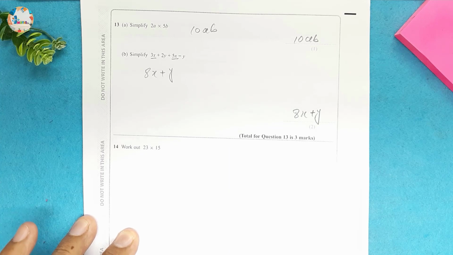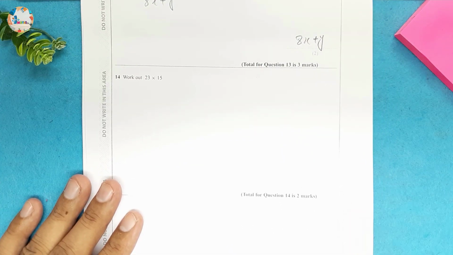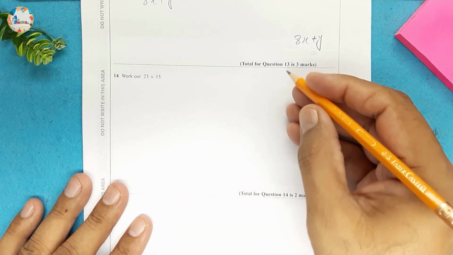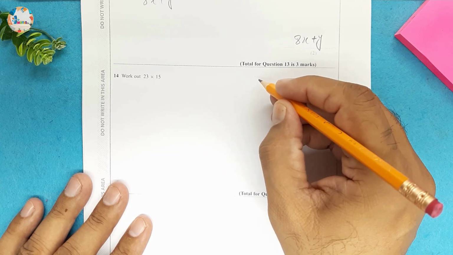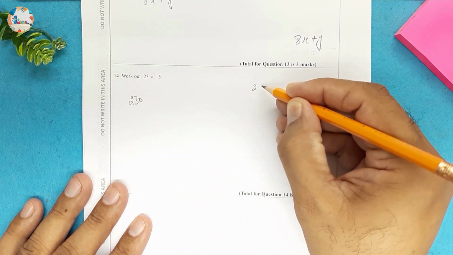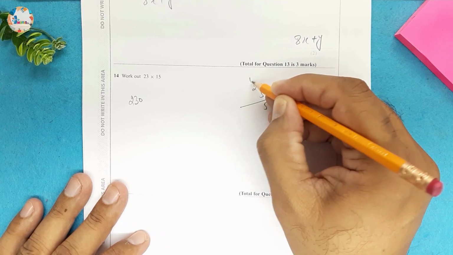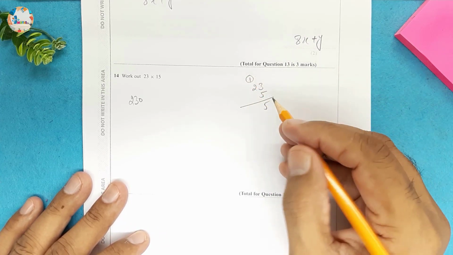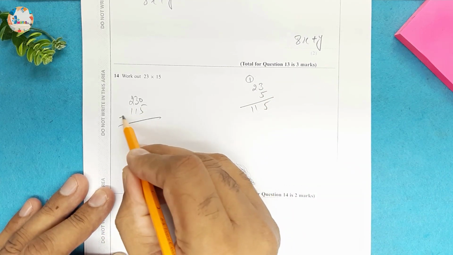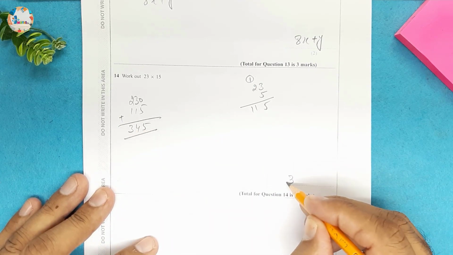Then question number 14. Work out 23 times 15. So what we can do, we can multiply 23 multiplied by 10 will be 230, and then 23 multiplied by 5 we can multiply. 5 3s are 15, 5 2s are 10, and 1 will be 11. So 115 we can add in this one. So this will be 230 plus 115, so 345.